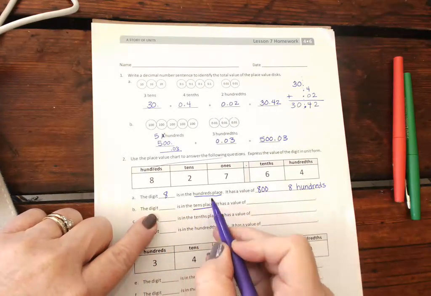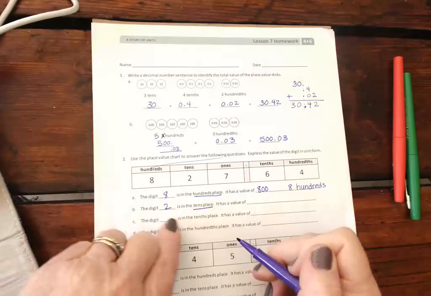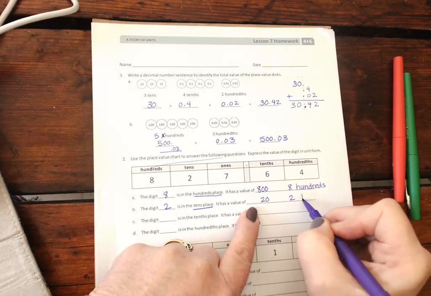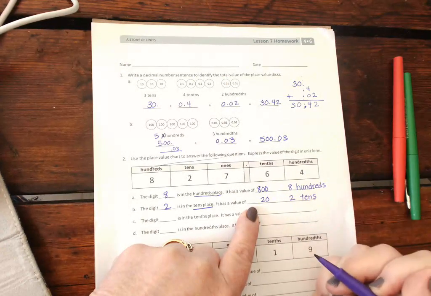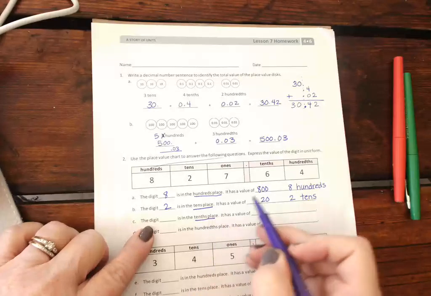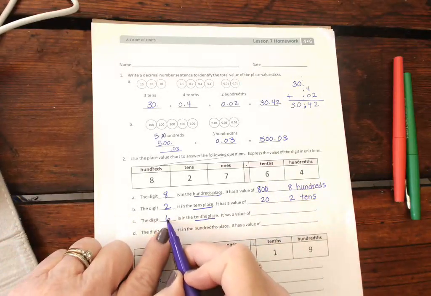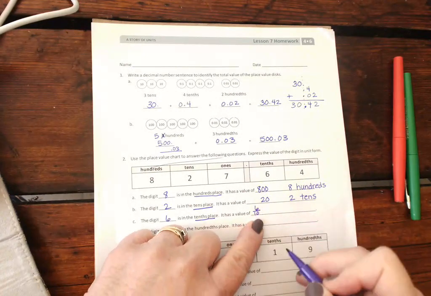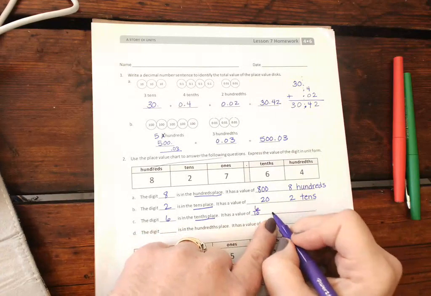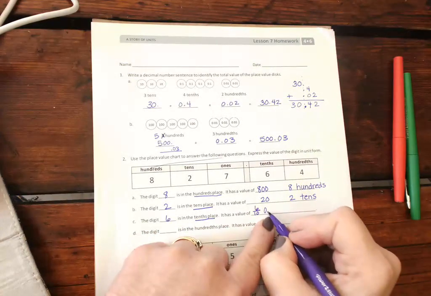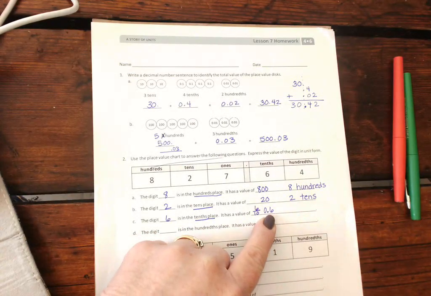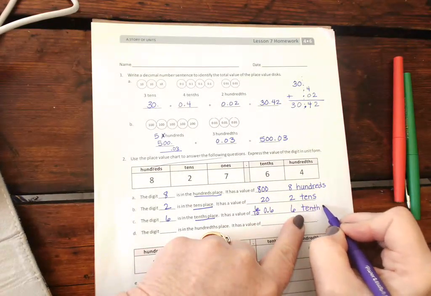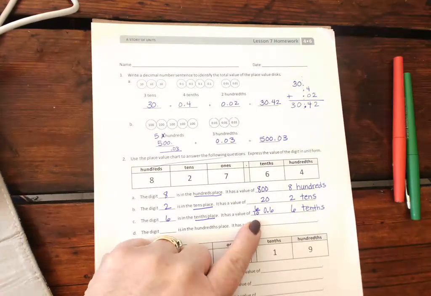The digit in the tens place. Well, the digit 2 is in the tens place, and it has a value of 20, which is also 2 tens. The digit in the tenths place, here's the tenths place, so the digit 6 is in the tenths place, and it has a value of 6 tenths. That's what it looks like in the fractional form. The number form would be 0.6, and the word form would be 6 tenths. And yes, you are going to write all three.